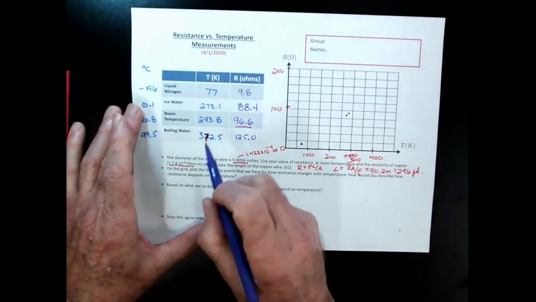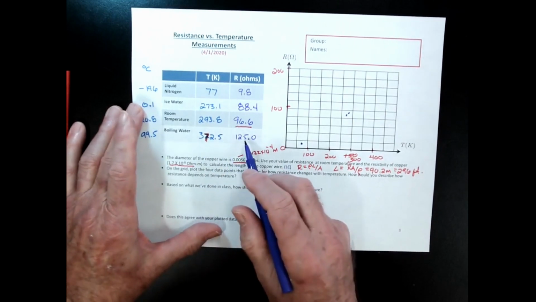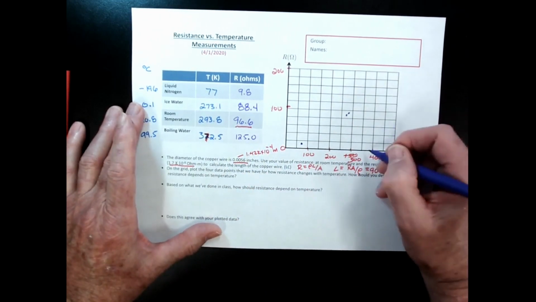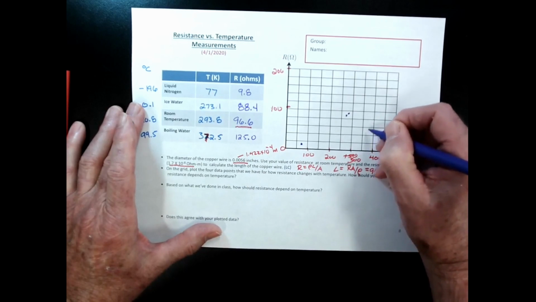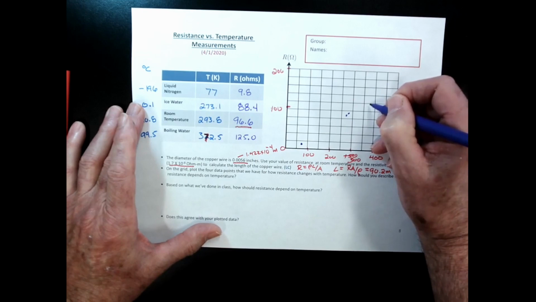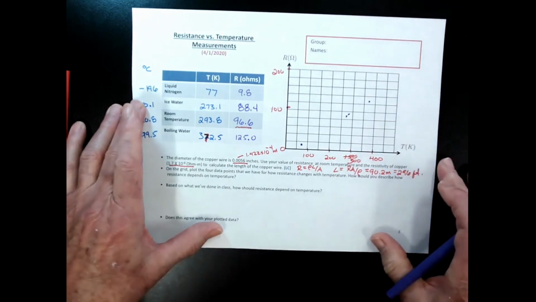Now the boiling water is 372 Kelvin and the resistance is 125 ohms. So 372 is right about here, and I come up here, 100, that's 120 there, 125. So there's the 4 data points.